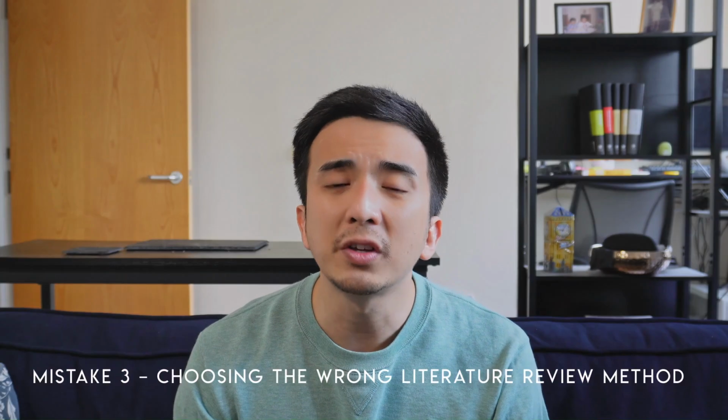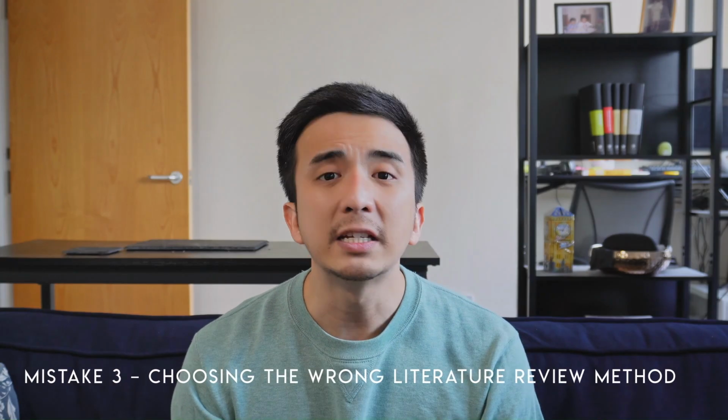Mistake 3, choosing the wrong literature review method. This is another extremely common problem. Students often choose a review method because they heard their friends doing it rather than because it actually fits their research objectives. For example, some students automatically choose systematic reviews because they sound more scientific or rank highly on the hierarchy of evidence. But every review method is designed for a different purpose.